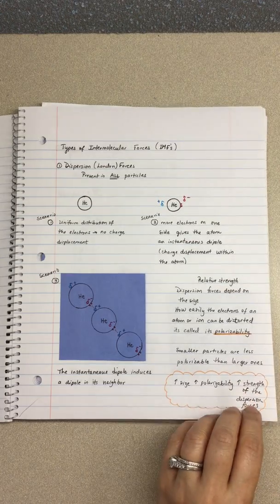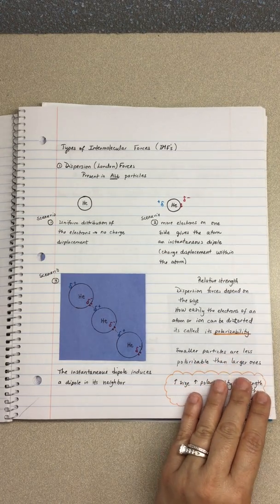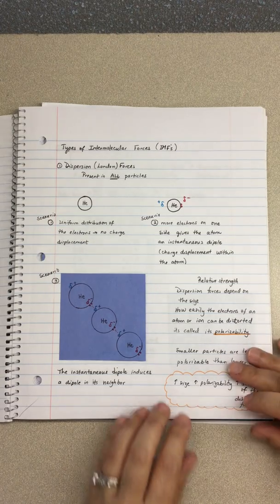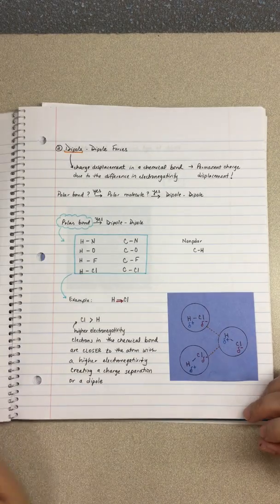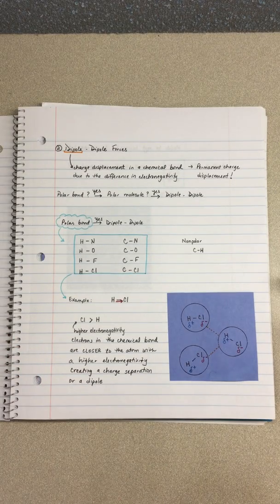So that's the first one, and you will see some examples where we are going to identify which types of IMFs you have depending on the substance. The second one, now this one is more specific. Dispersion you have in everything. Now you need to check your substance to see if you have polar bonds.